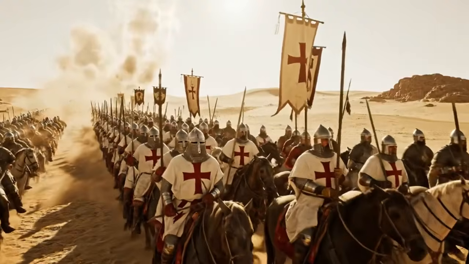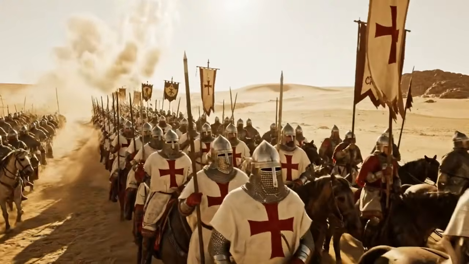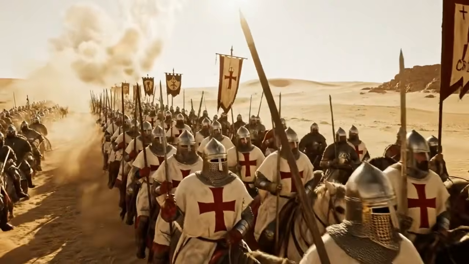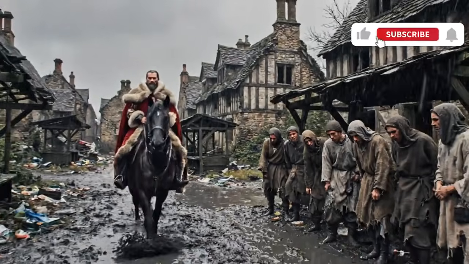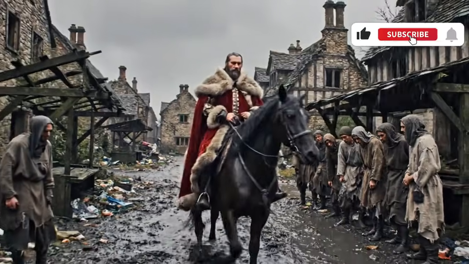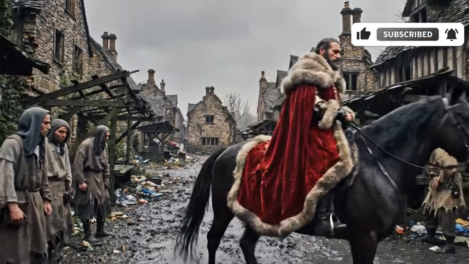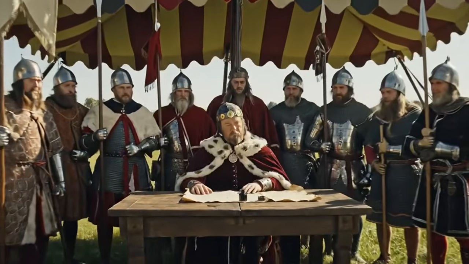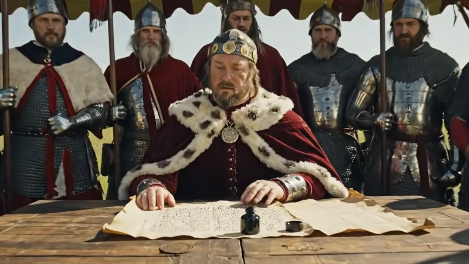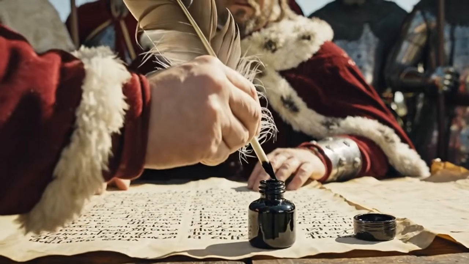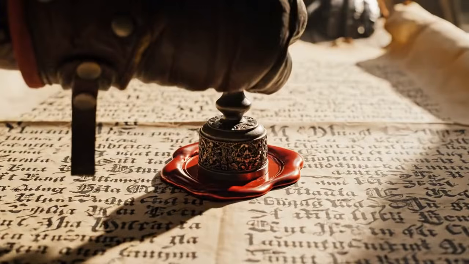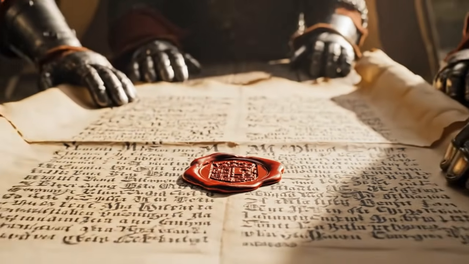Richard the Lionheart spends almost his entire reign fighting crusades or languishing in foreign prisons. His brother John runs England in his absence, runs it badly. In 1215, the barons corner him at Runnymede and force him to sign the Magna Carta. It's not a democracy document. It's a deal between the king and his aristocrats.